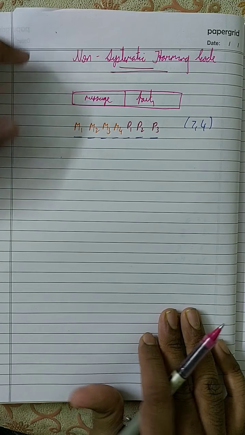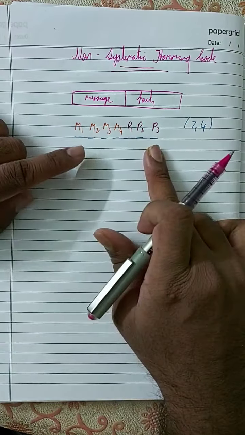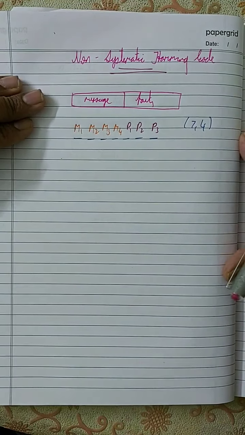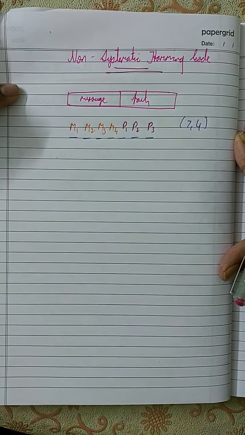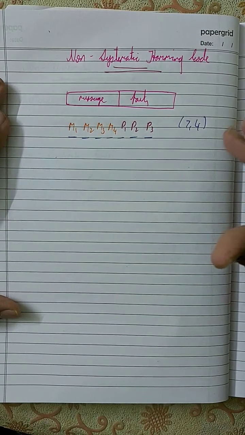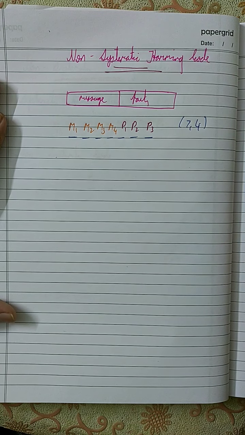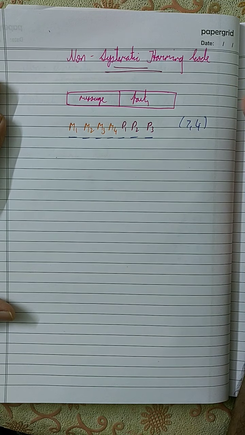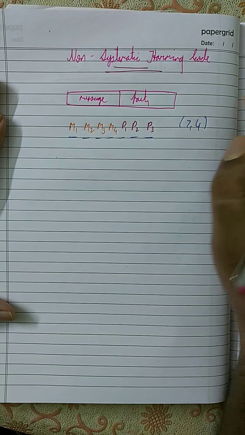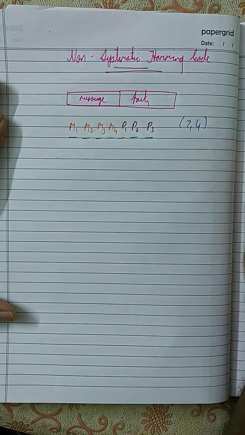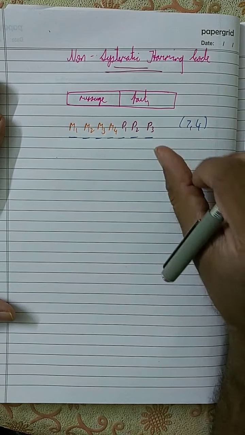For a non-systematic Hamming code, the message bits and the parity bits are all mixed together. But just because they are mixed together does not mean that they are mixed randomly. They are not mixed randomly. That's one of the interesting things about non-systematic Hamming code: the position of the parity bits is at the power of 2.